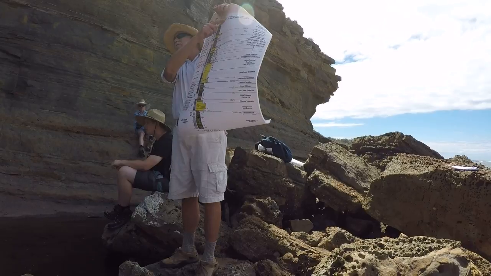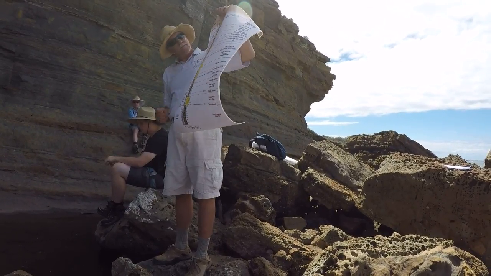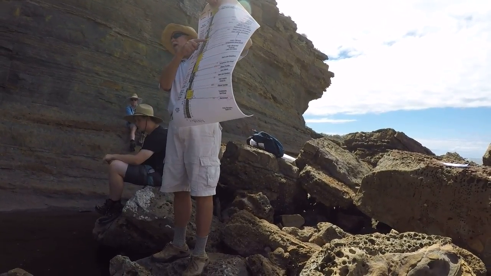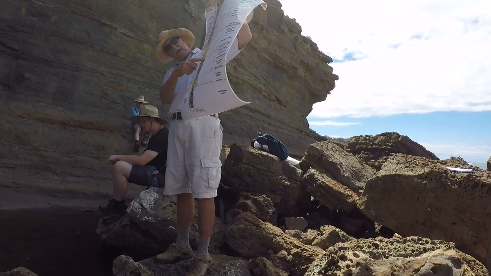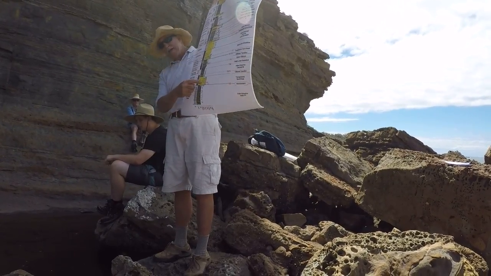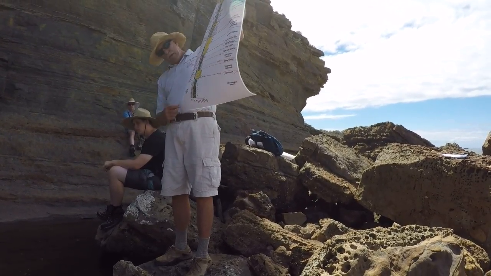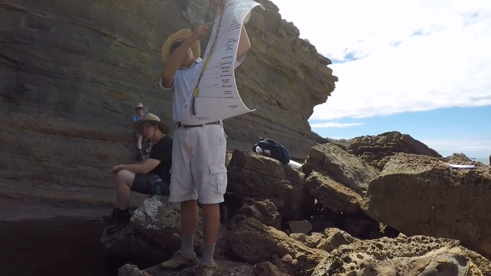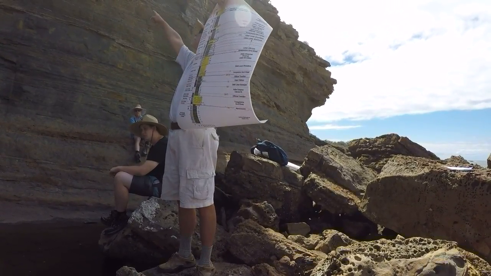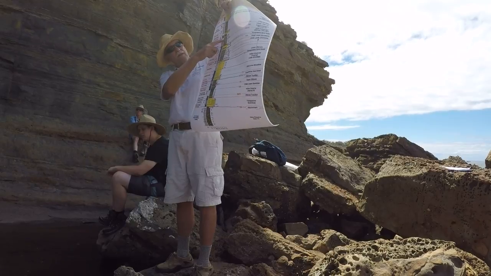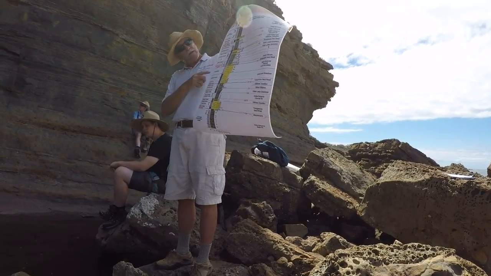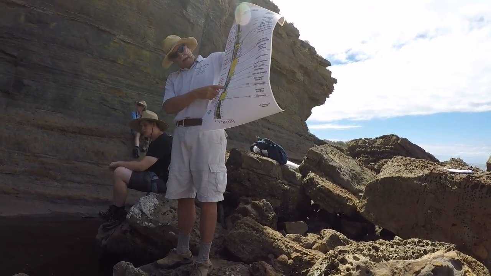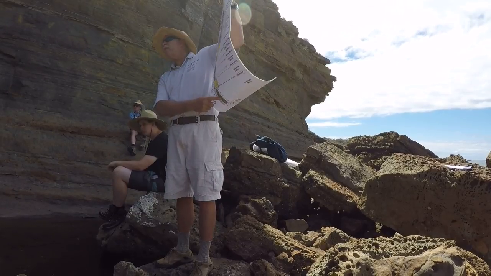There's your transgressive sand facies there. There's another one there. There's another one there. And there's another one there. Where's the estuarine facies? Okay, there's that one there. That's that one. There's another one there. That one. There's another one down there. There's another one down there.